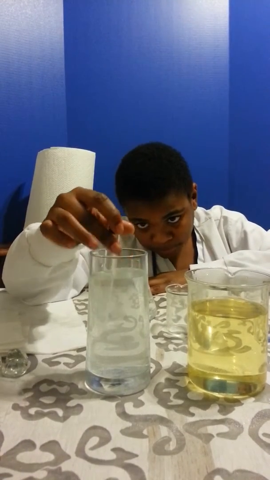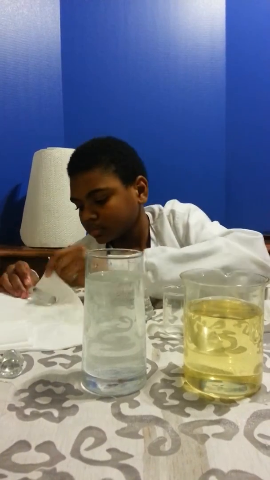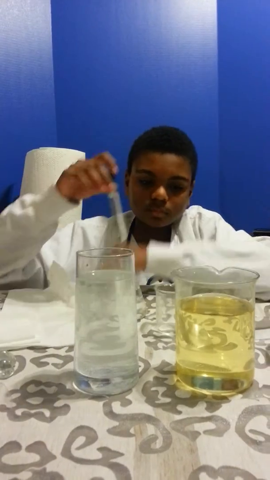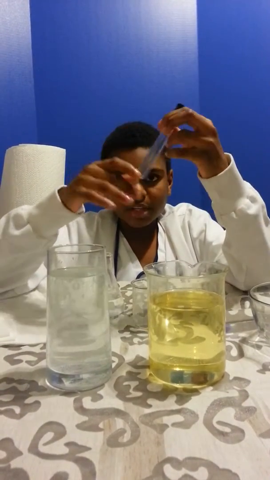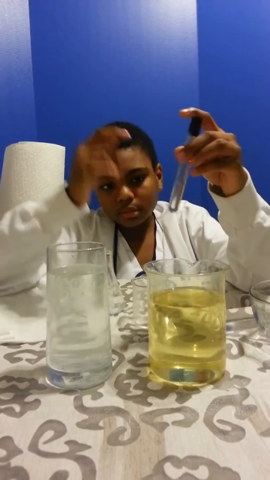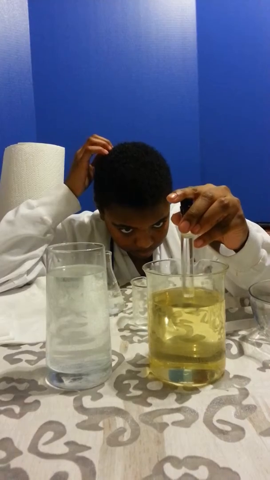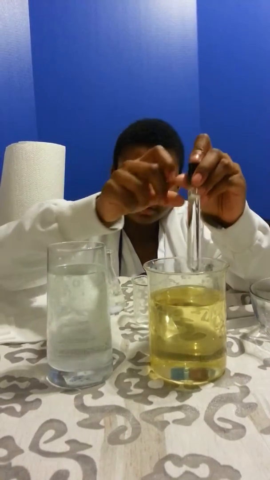Still visible. Now, I want to see what happens when we take a test tube filled with water and put it inside of canola oil. Yep, it's still visible.